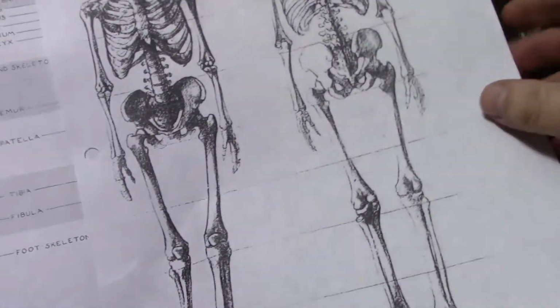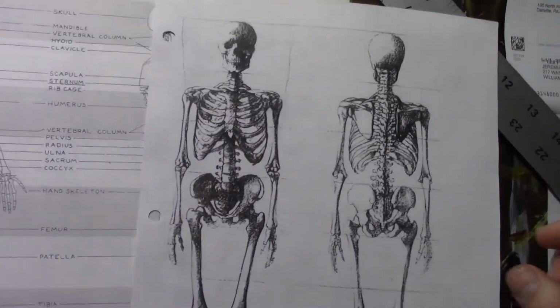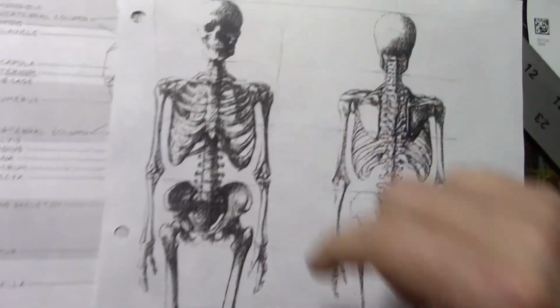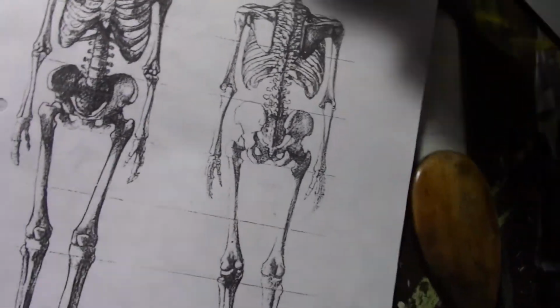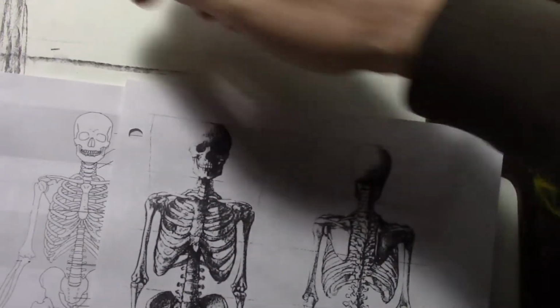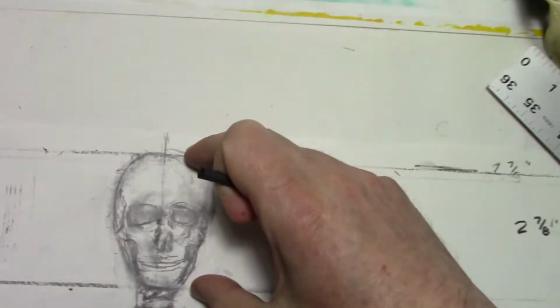Then, when you look at these worksheets, you will notice they have lines across them, just like what you put on your paper. All right. Each line is a section of the skeleton beginning with the head. So then what you're going to do with your vine charcoal is quickly lay out the head of the skeleton within the first 2 lines of the paper.